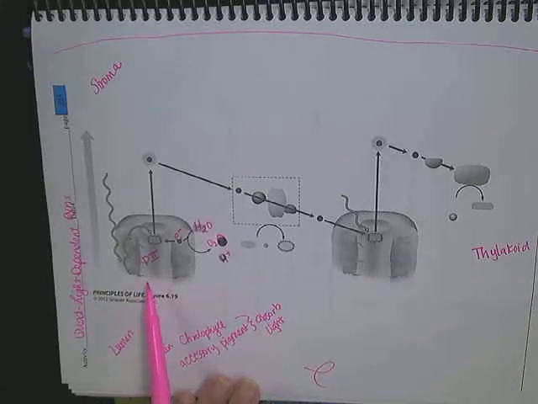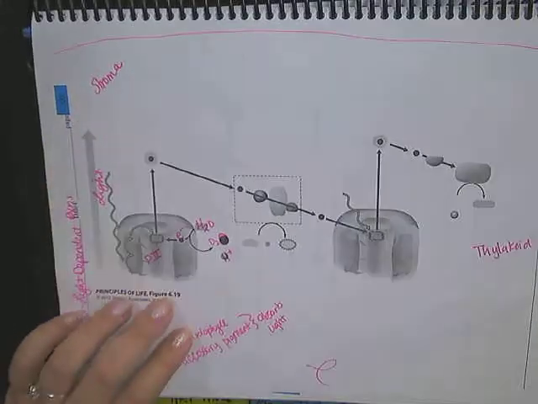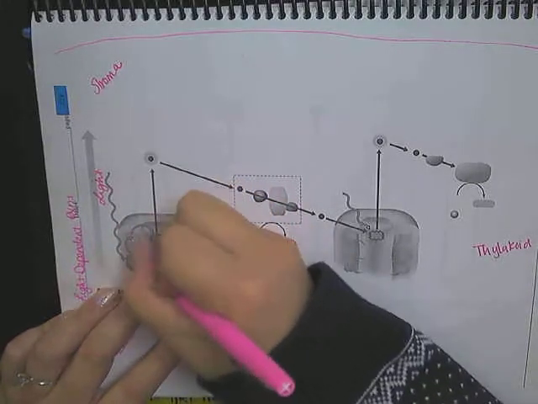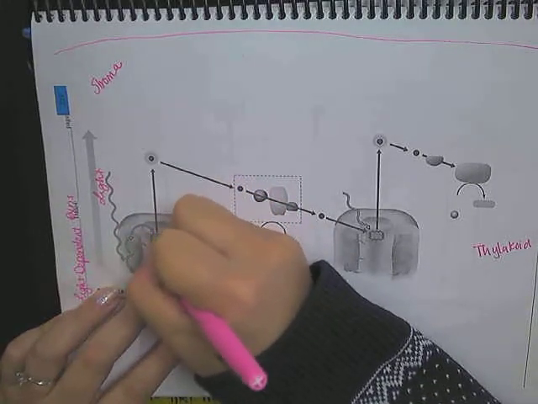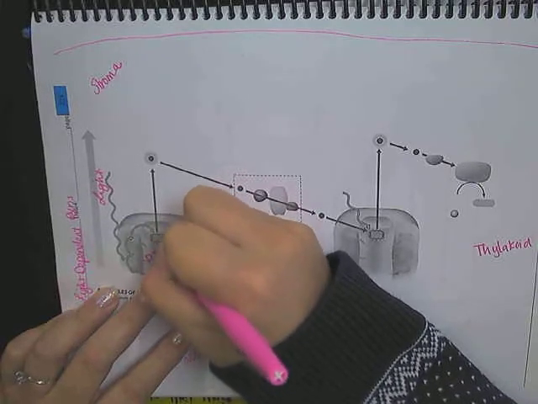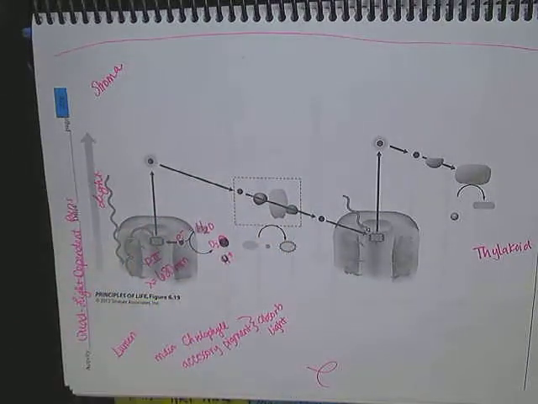So in photosystem 2, think of it like a collection/reaction center, and it's going to absorb light. This is light provided by the sun, the ultimate source of free energy on Earth. And photosystem 2 is going to absorb best light at a particular wavelength, at about 680 nanometers.